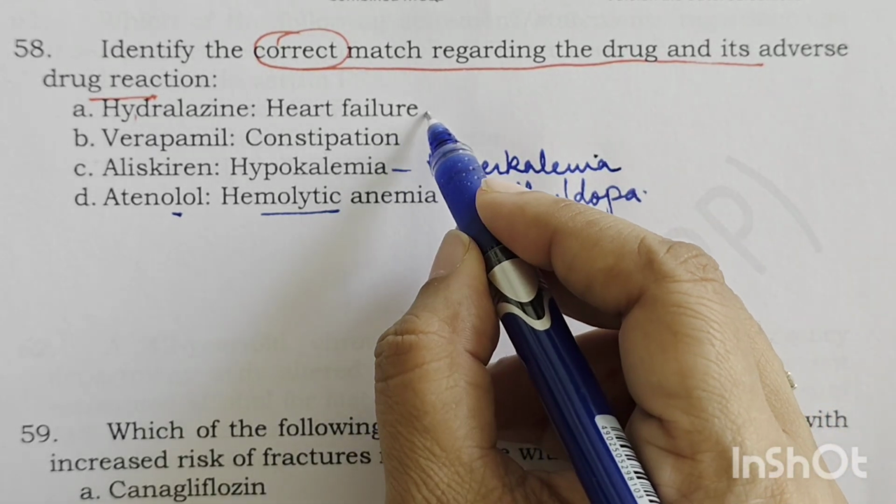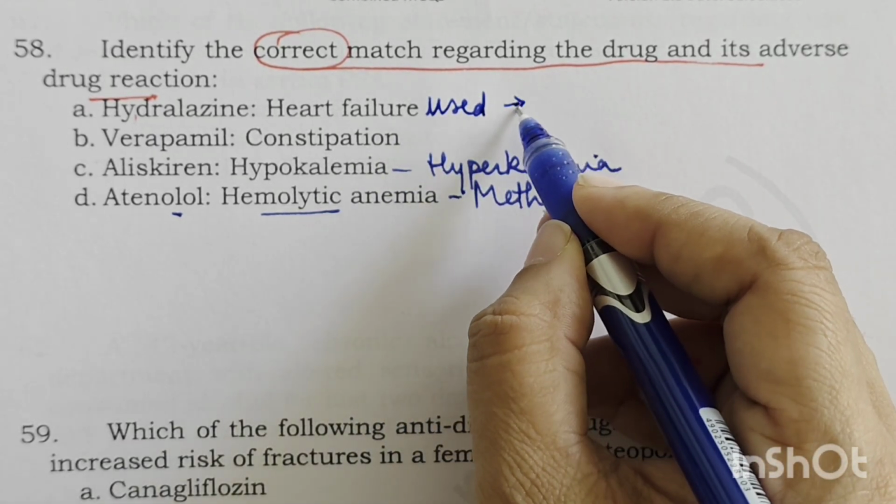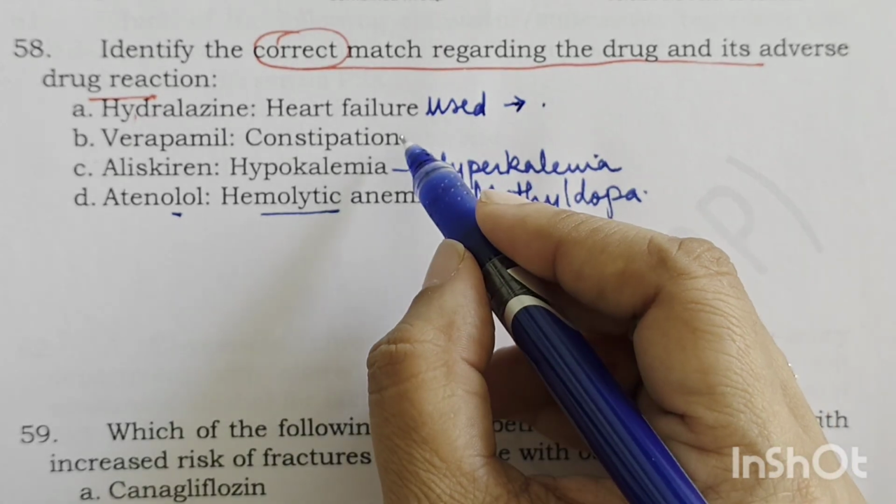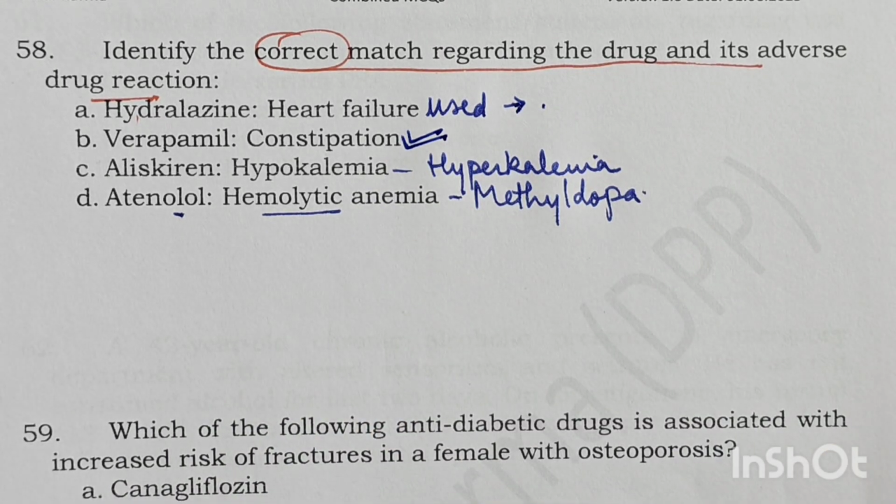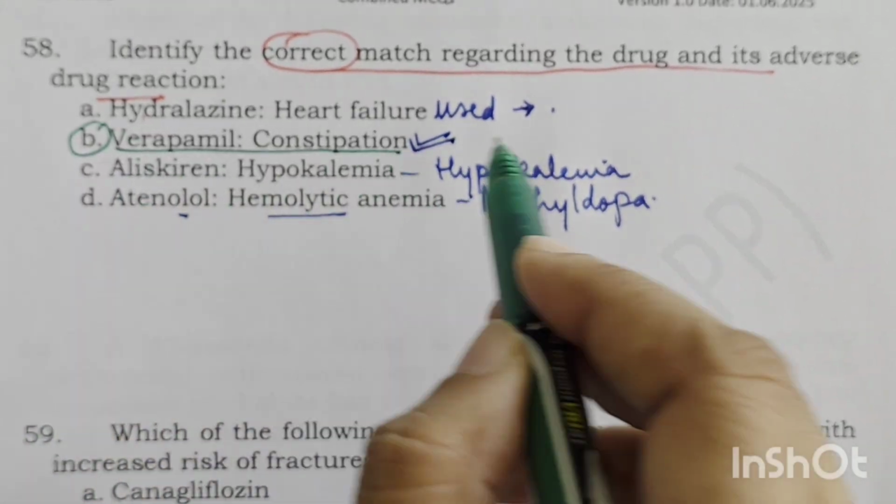Hydralazine is used for the treatment of heart failure, so it will not cause this adverse effect. Verapamil causes constipation as the side effect. So out of all the 4 options given, we have this as the correct answer.